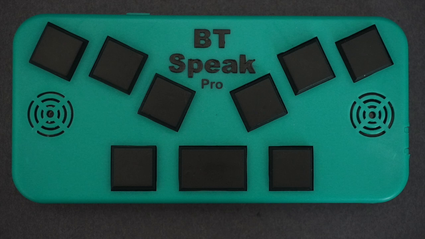The BTSpeak can announce punctuation at different levels as you are reading. To cycle between these levels, you can press the letter P, dots 1, 2, 3, 4. Let's do that now. Punctuation some. Punctuation most. Punctuation all. Punctuation none.